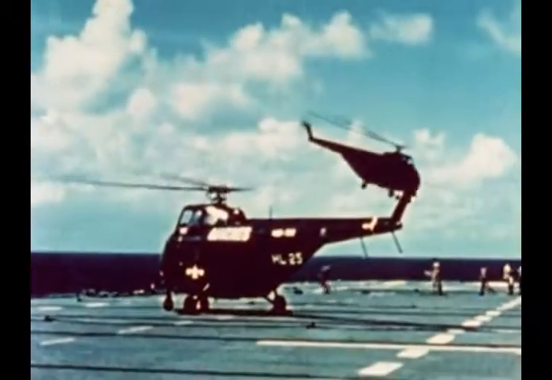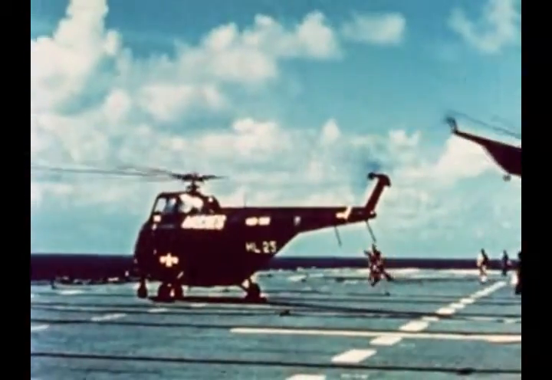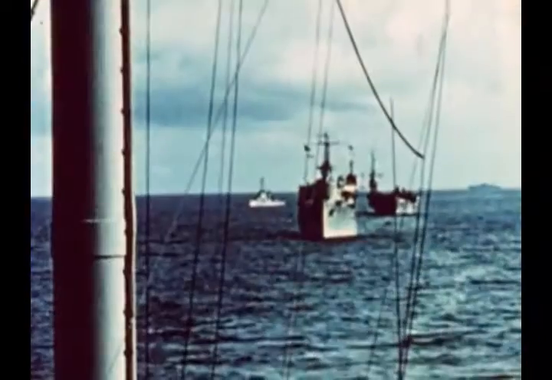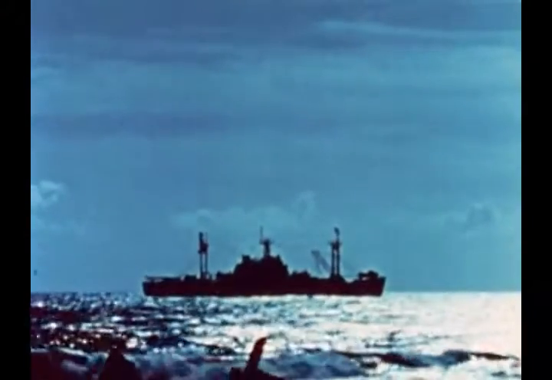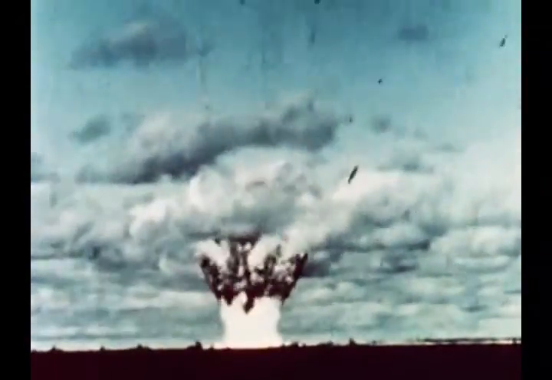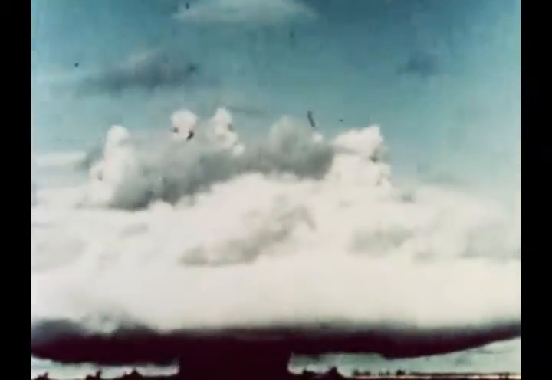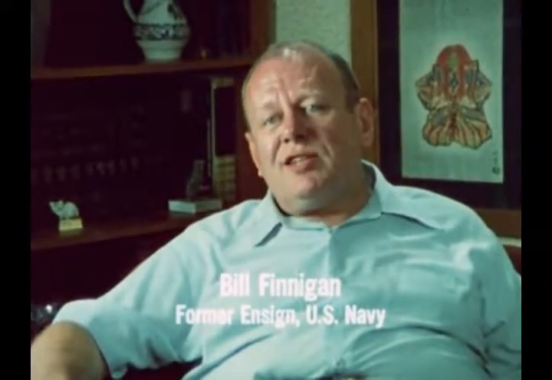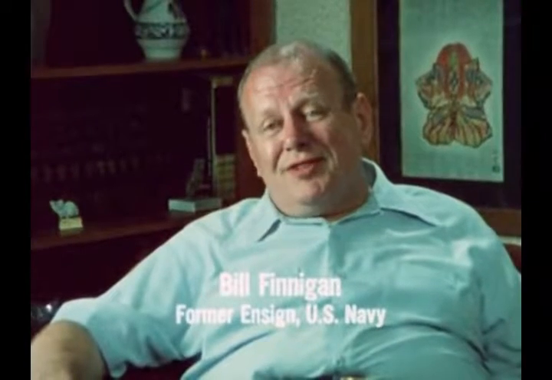A year after the war, tests were begun in the Pacific to learn more about what the bomb could do. Former Ensign Bill Finnegan: We heard the countdown, 10, 9, 8, etc., and the bomb went off. I think the most significant memory I have of that blast was the light and its ever-increasing intensity. It seemed that it was not going to stop, and I'm sure that others like me thought maybe this time there'd been a mistake and this was the end of the world.